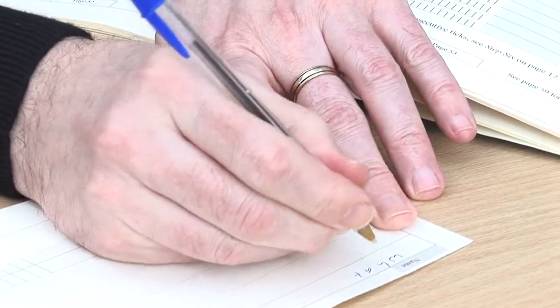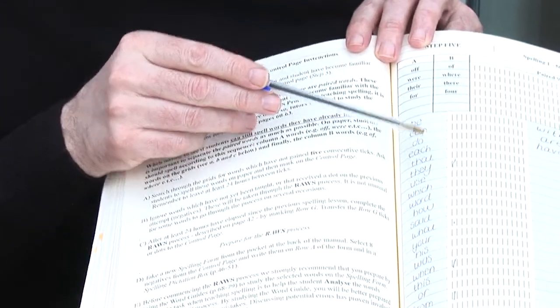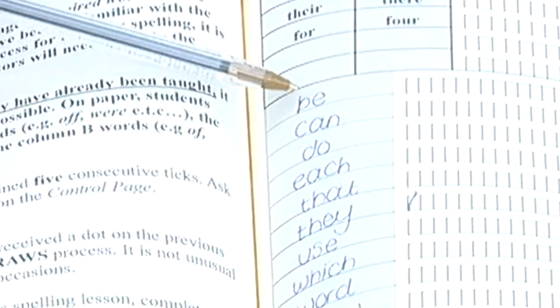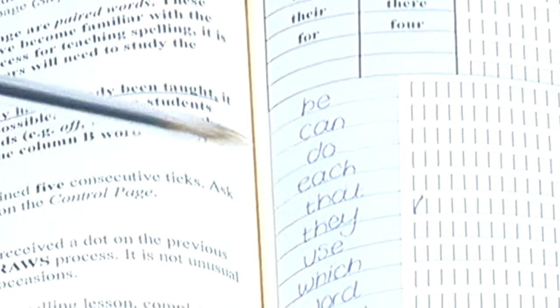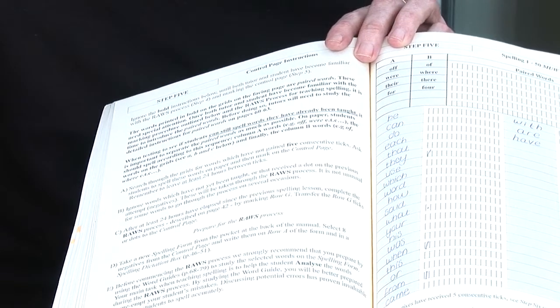What and have. You may remember that said was dropped during the previous rows process, so we'll include said. And we also need 5 more words to make up our 8. So we'll look on the control page and we'll choose 5 words from here which haven't been marked. For example, be, can, do, each and that. Write them also on row A of the form to make up our 8 words.